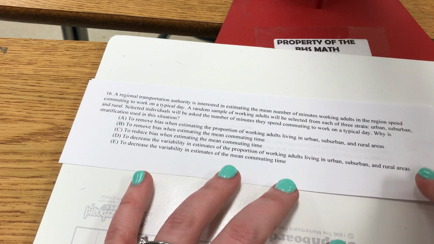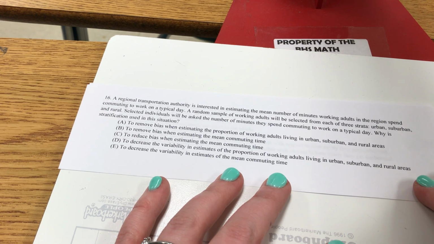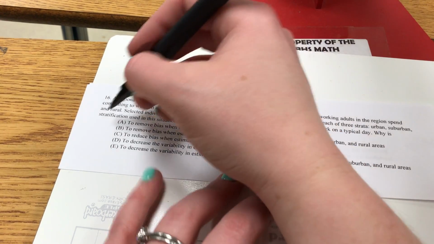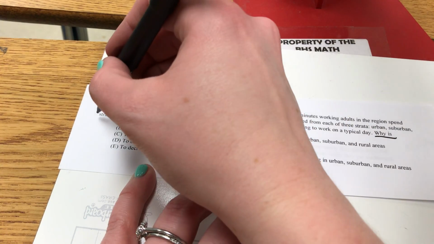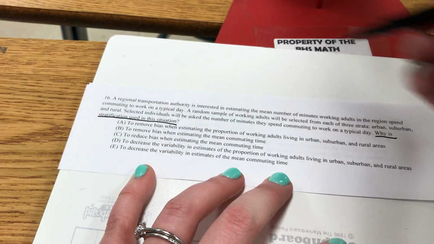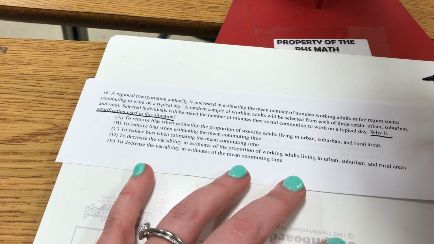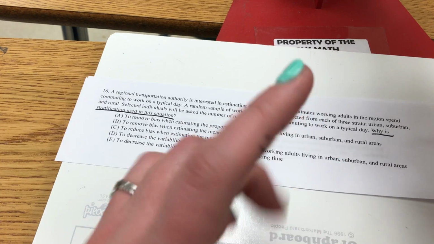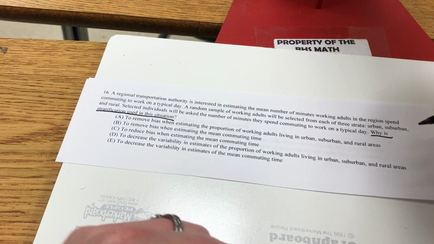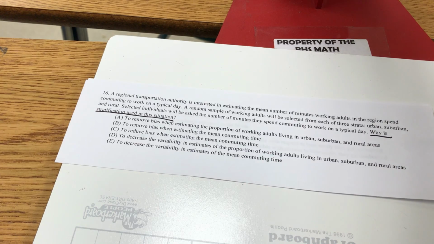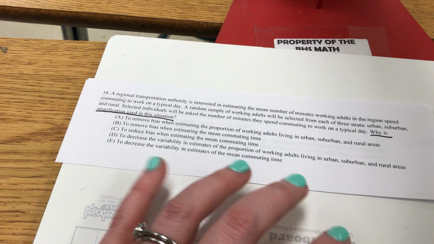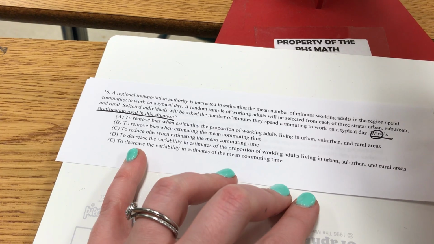Number 16, why is stratification used? You'll notice that I tend to do this a lot, especially on word problems. Skip to the end, see what the question's asking. Okay, it's talking about stratification, so now I can kind of wrap my brain around, okay, what do I know about stratification? And then go back and read the problem with that kind of scope on top of this. But it's asking about why specifically.